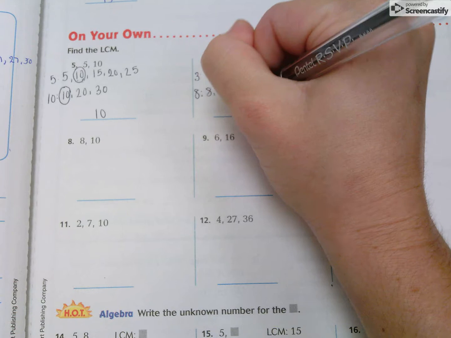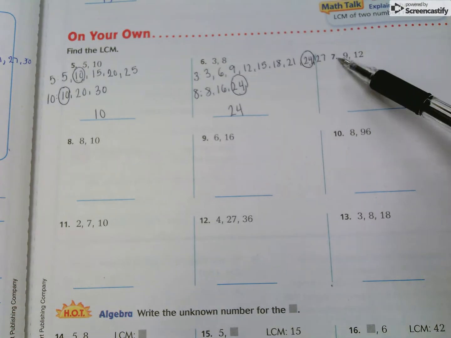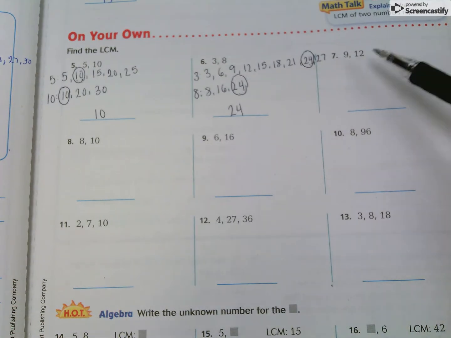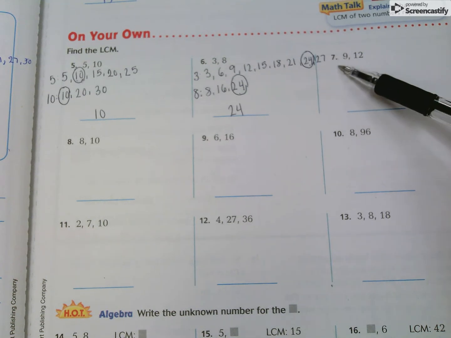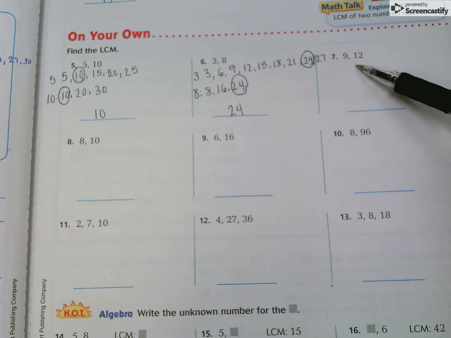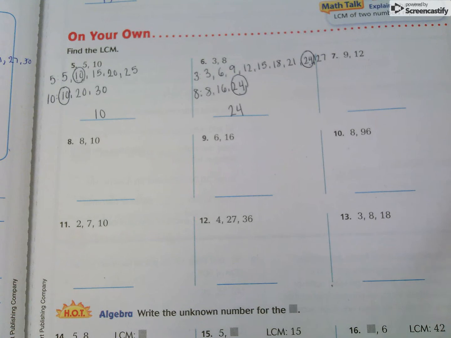So 24. For number 7, I'd like you to try on your own using the list method. So you start with the lowest number, 9, and you go 9 times 1, 9 times 2, 9 times 3, all the way up until you can find a common multiple. So you are going to type in what that least common multiple is using the list method.